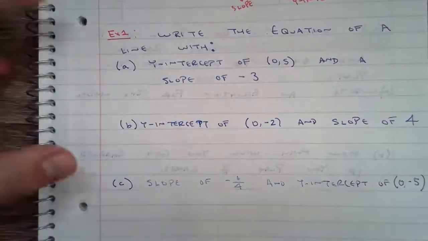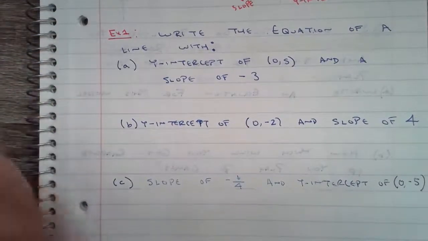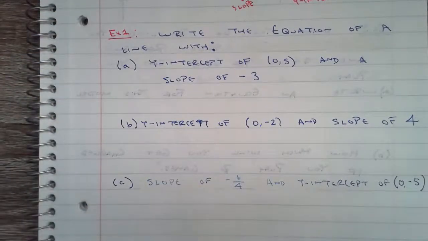Alright, go ahead and write down example number 1. Write the equation of a line with A, B, and C. I will give you a moment to write that down. Go ahead and pause, and once you've written it down, we'll continue.